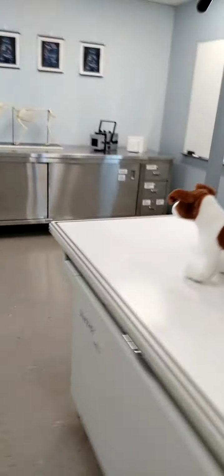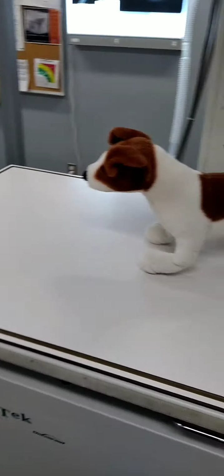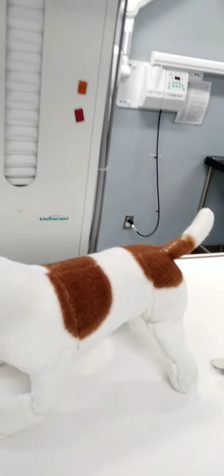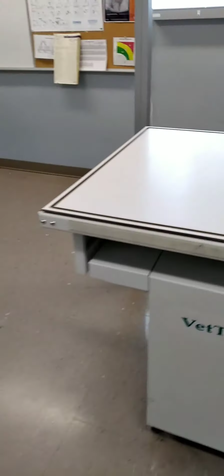Anything else? Oh, I guess last but not least is our x-ray unit. We have our x-ray table with a stuffy patient right now. This is our x-ray table.